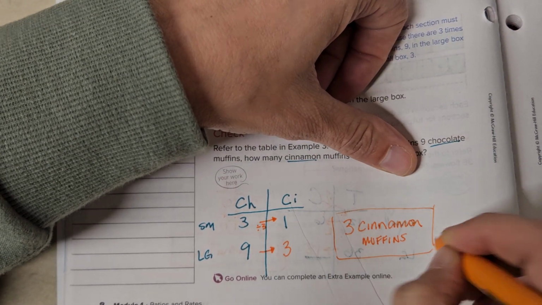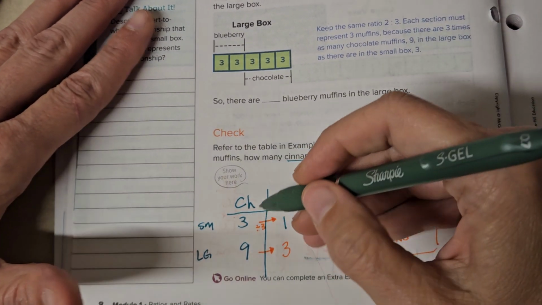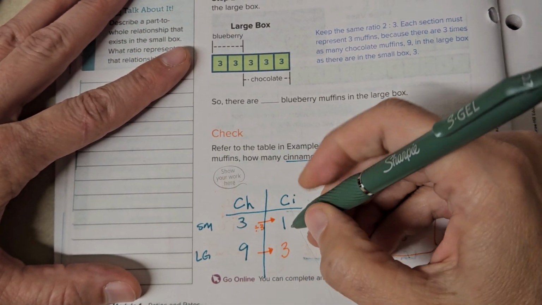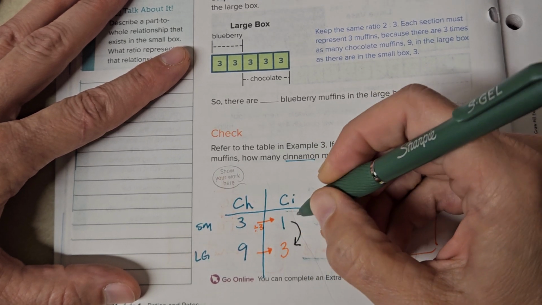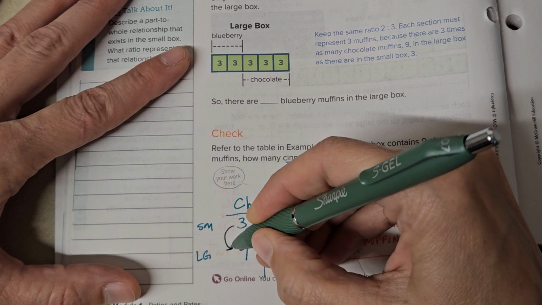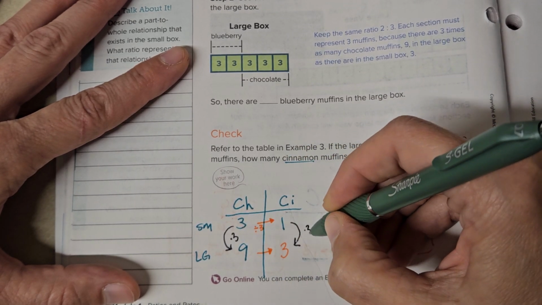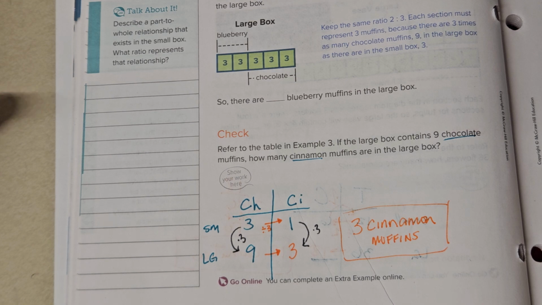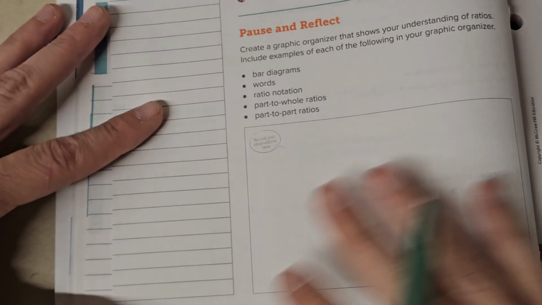Now, here's the second way. You can also do a vertical relationship. So we knew this one, but we didn't know that. So we could go from 3 to 9. How do you get from 3 to 9? Times by 3. What's 1 times 3? It's 3. Worked both ways. Yay for us. Okay, so that's your lesson 1-1.